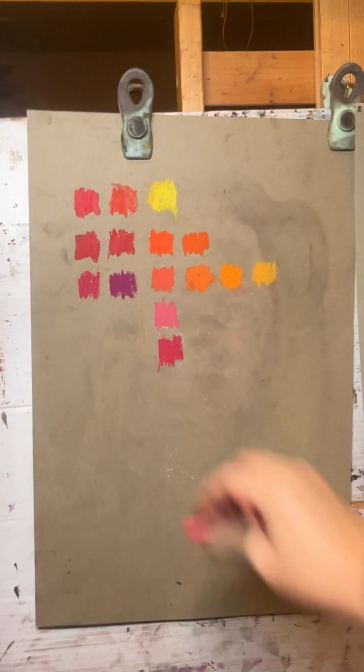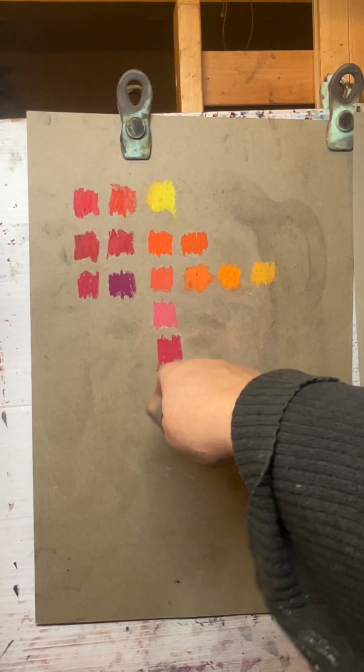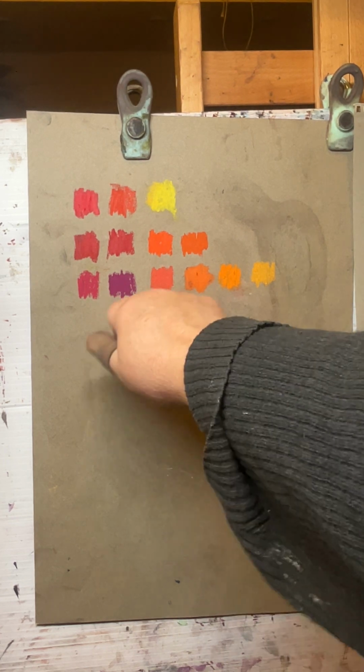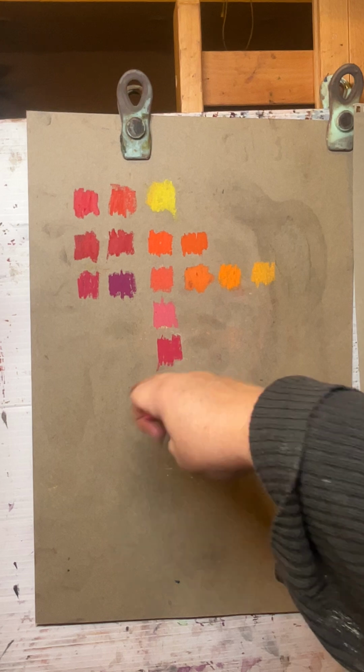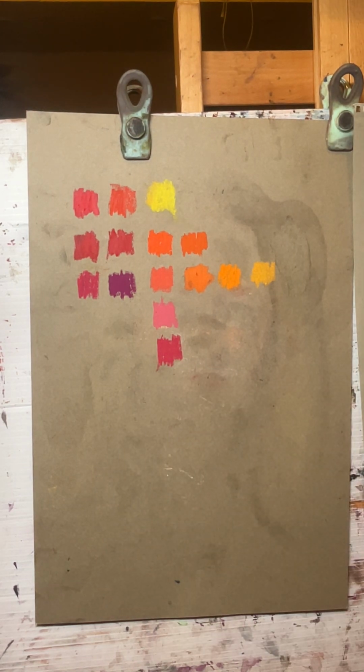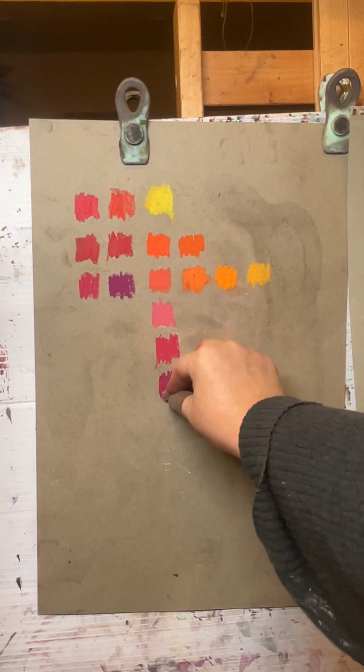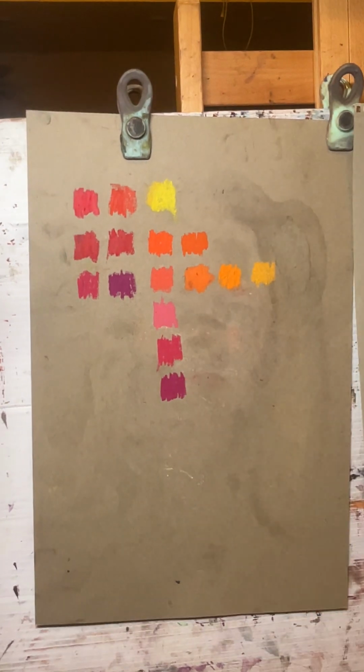This is not strictly red, but this is pink, like maybe magenta. Magenta actually is very saturated. This is not magenta, this is purple, and this is more like magenta. And I don't think I have magenta, let's see. Yeah, this is magenta Holbein.